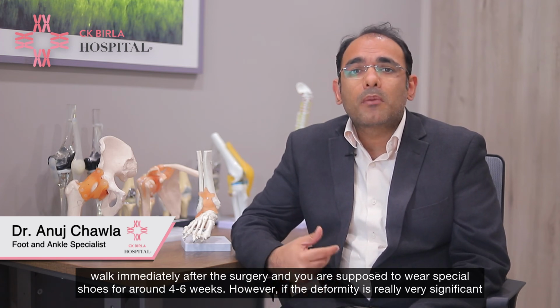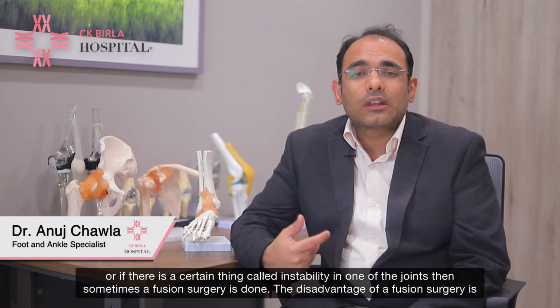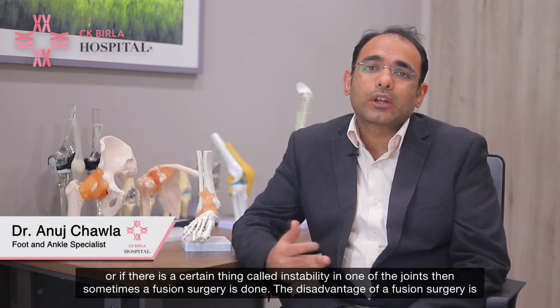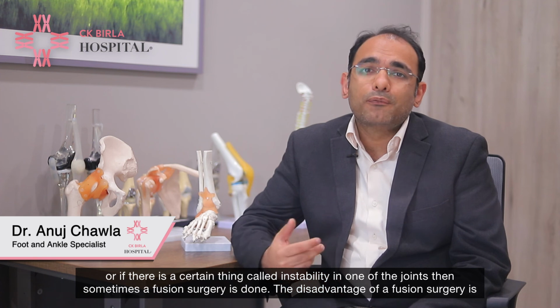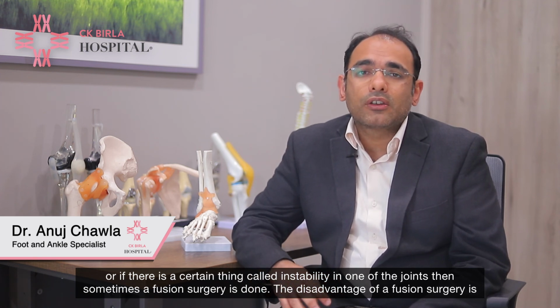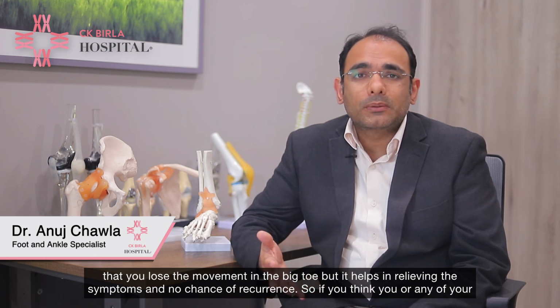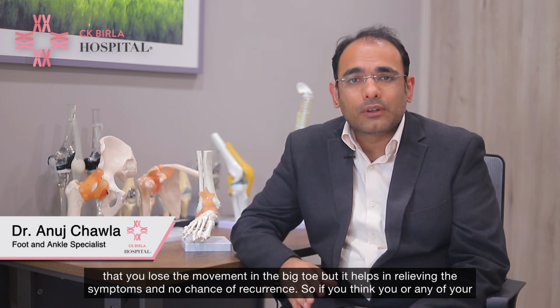However, if the deformity is really very significant, or if there is something called instability in one of the joints, then sometimes a fusion surgery is done. The disadvantage of a fusion surgery is that you lose the movement in the big toe, but it helps in relieving the symptoms and there is no chance of recurrence.